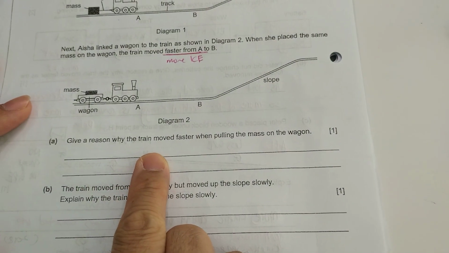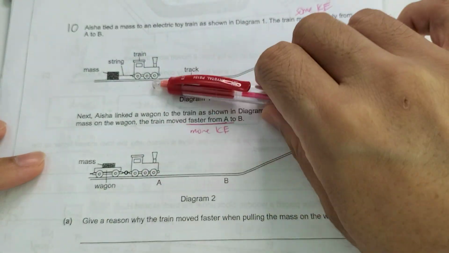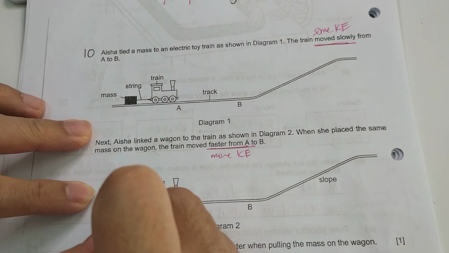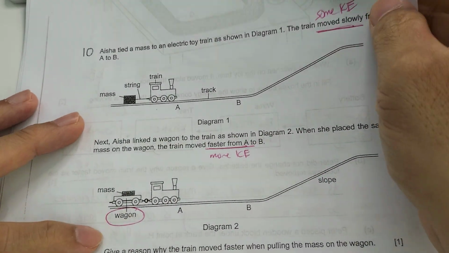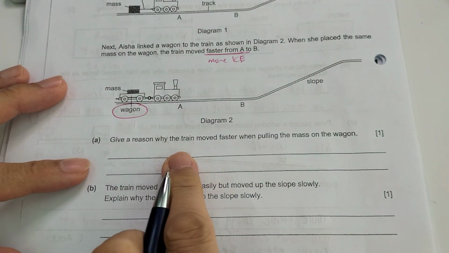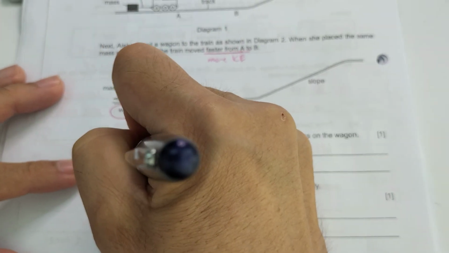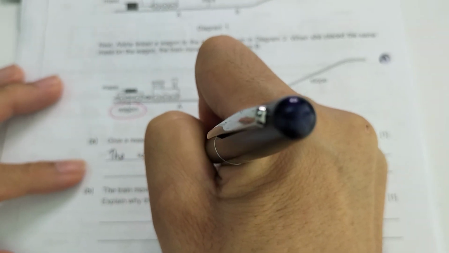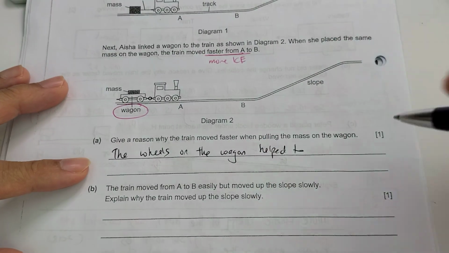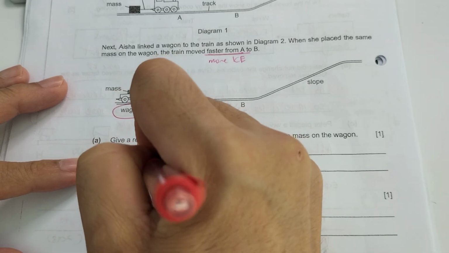So give a reason why the train moves faster when pulling the mass on the wagon. By comparing these two, you will notice the only difference is the wagon. And the wagon has a thing called wheels. So why did the train move faster when pulling the mass on the wagon? The wheels on the wagon helped to do what? Reduce what? Reduce frictional force.